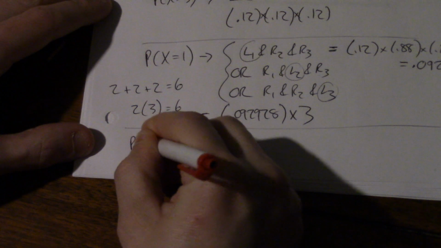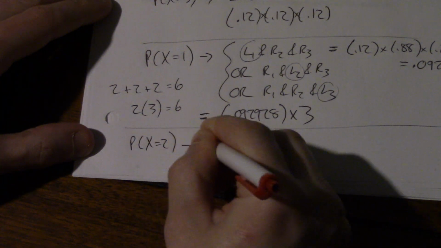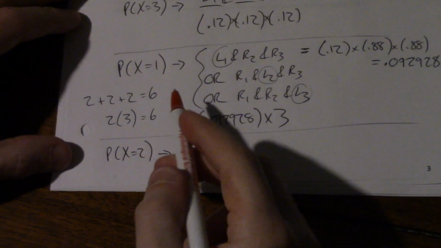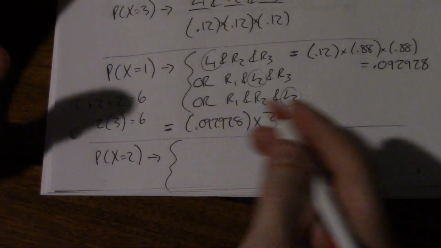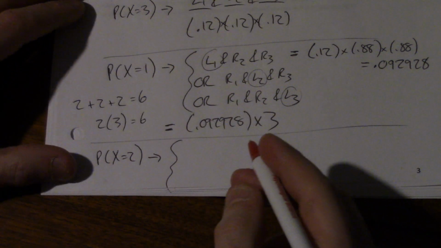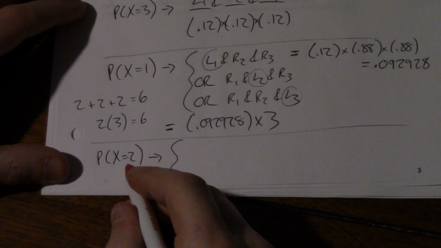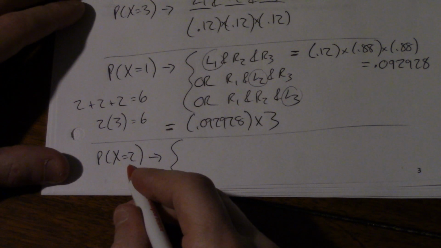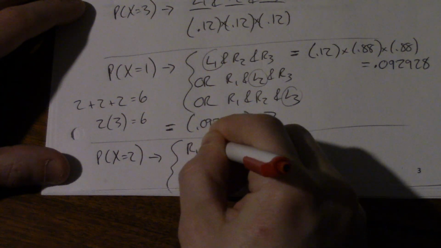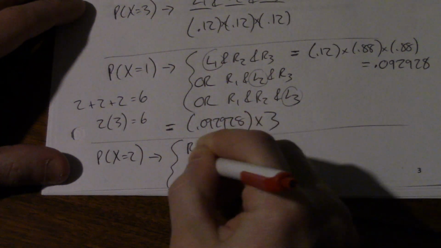So say we want the probability that x is 2. We'll do just like we did with x is 1. What do the people look like? What are the outcomes that we could see? Well, if 2 of them are left-handed, then that means only one of them is right-handed. So we could have the right-handed person first, and then left and left.